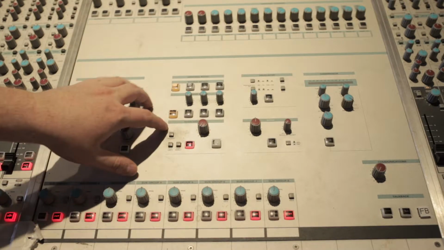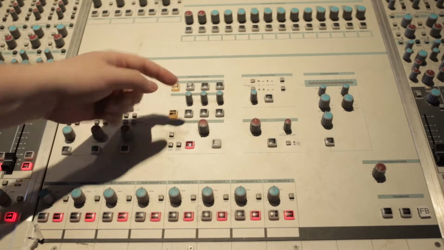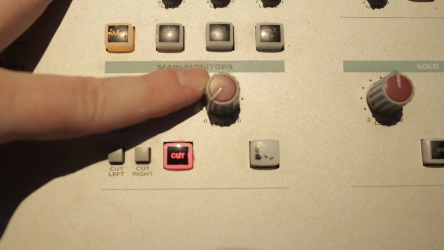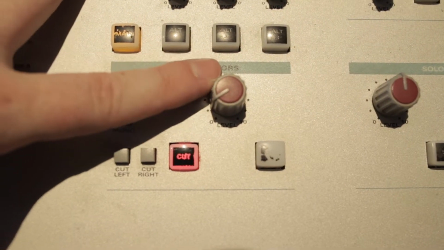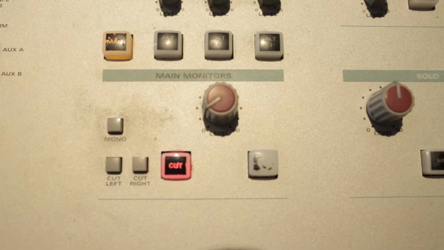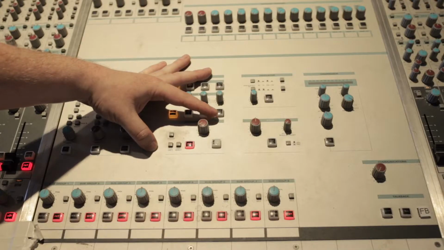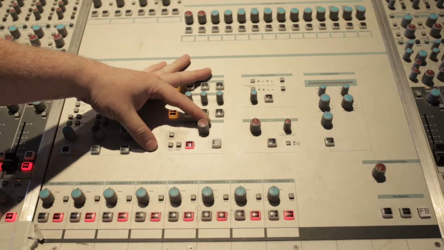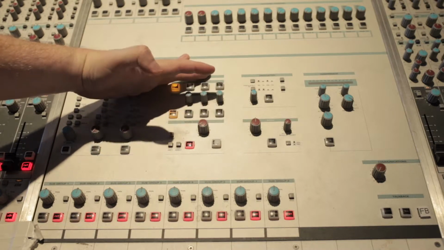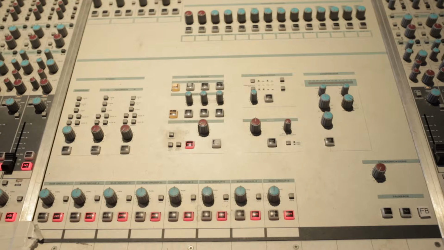In the main monitor section, we have a level control. This controls the overall level of the mix that is going to the main monitors, which in Studio 2 are the Dyne Audios. This level control is very sensitive, so starting around the first dot, around 8 o'clock, is advised. This ensures that when you are starting your mix or getting level going to the speakers, that you don't overdo it right away and damage the speakers.